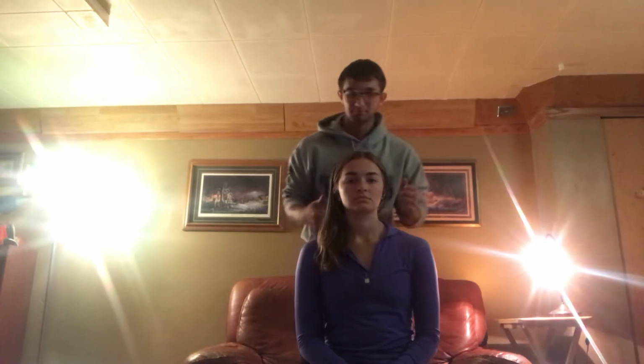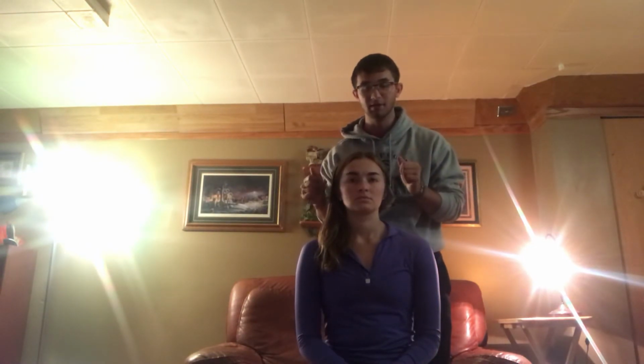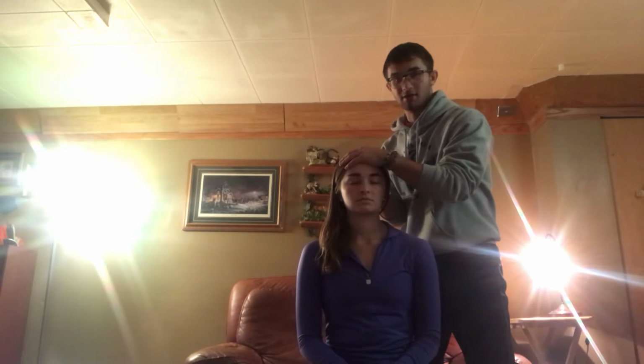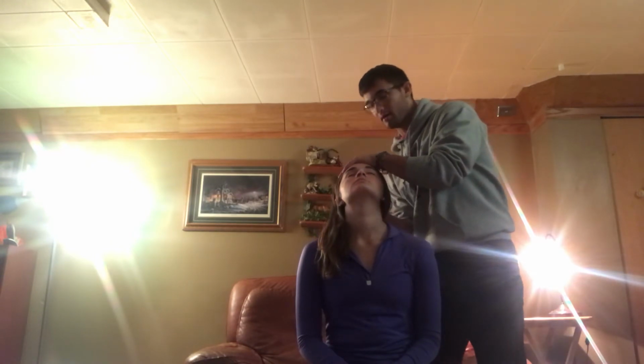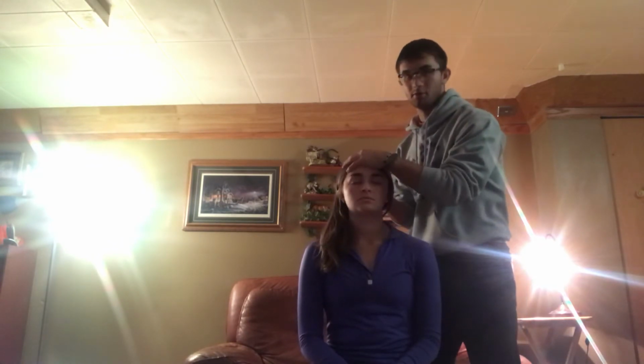So for this, I'll be behind the patient. And since it is passive, I'll be supplying the stabilization and the movements myself. So I'll stabilize the head here. I'm going to bring them into cervical extension. So you apply a little bit of an overpressure there as you bring them back. Alright, and then you can do some cervical flexion.